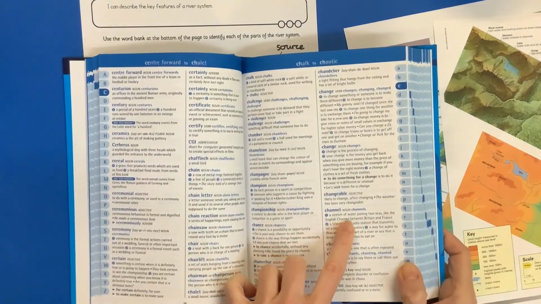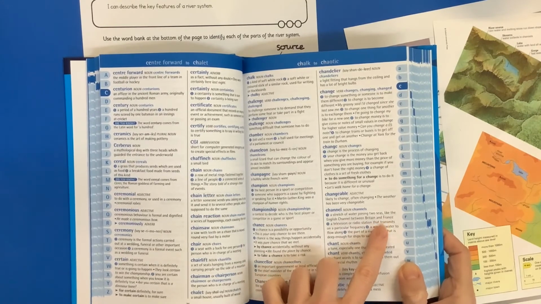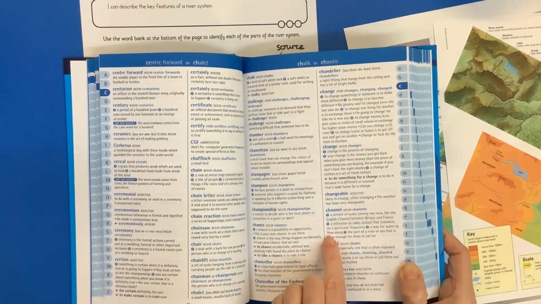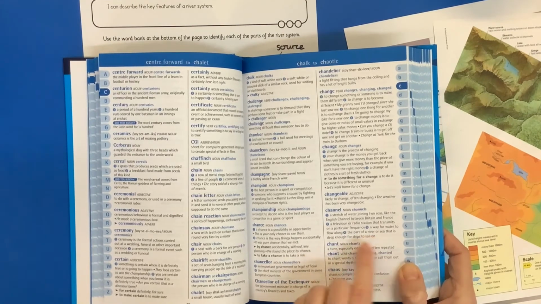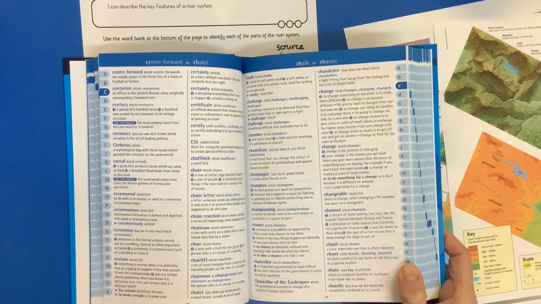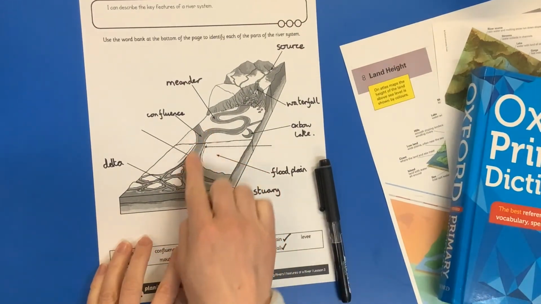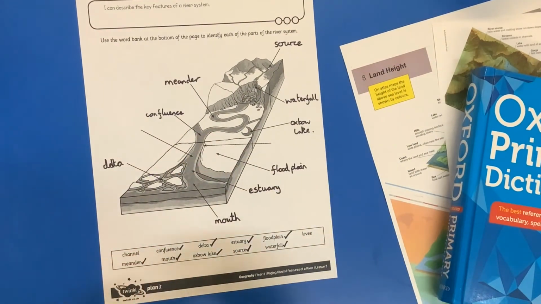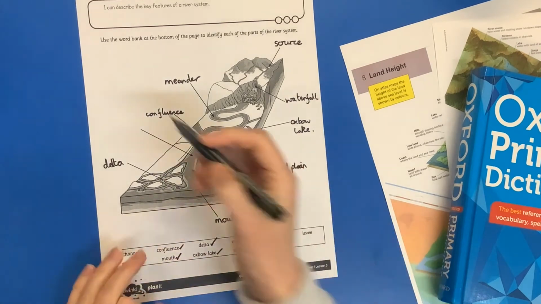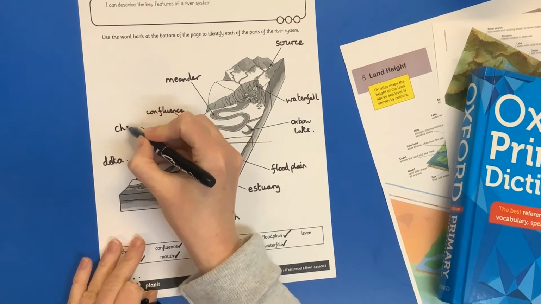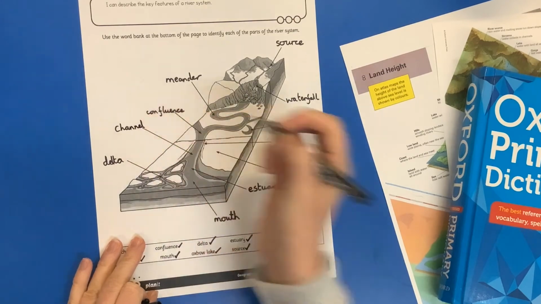A stretch of water joining two seas. Well, there isn't a channel like that. Or, oh, here we go. A way for water to flow along a part of a river or sea that's deep enough for ships to sail on. Okay, so I think that channel must be this part here. It's definitely part of the sea rather than part of the land. So I'm going to write channel here.